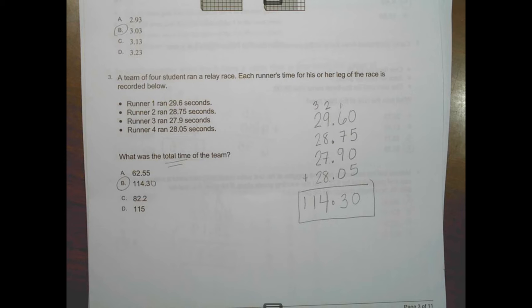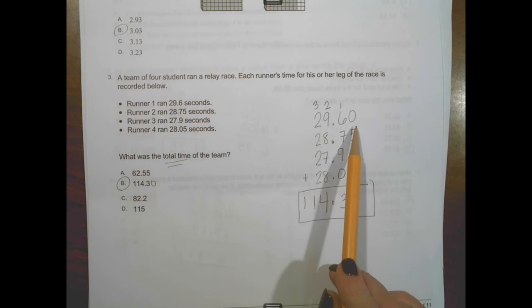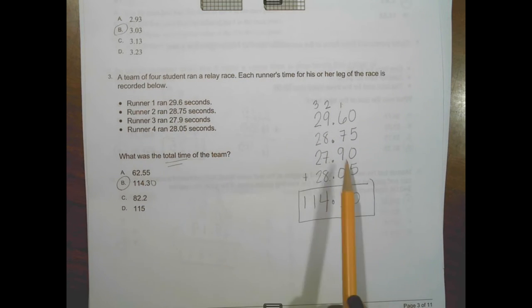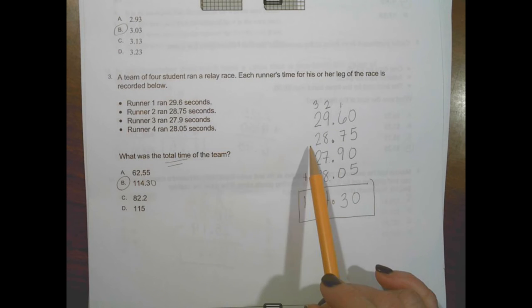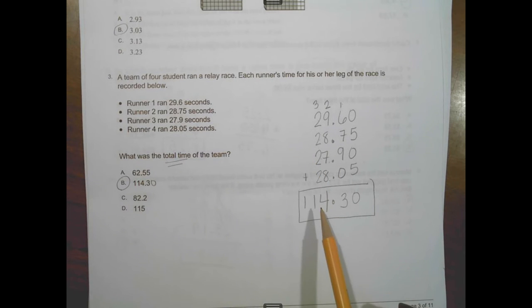Again, we have to carefully line up the decimal points. You will see that for 29 and 6/10, I wrote the equivalent decimal 29 and 60 hundredths. I did the same thing for 27 and 9/10. I wrote its equivalent decimal 27 and 90 hundredths. That way I have 2 place value positions behind the decimal point for all of my addends. When I carefully add, and you can see my regrouping at the top, I get 114 and 3/10.